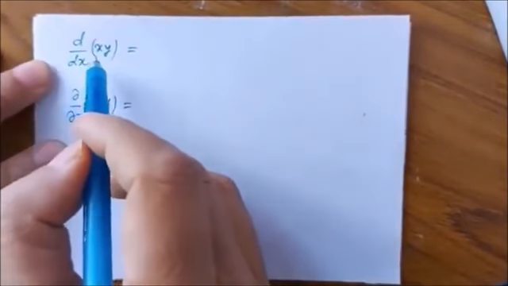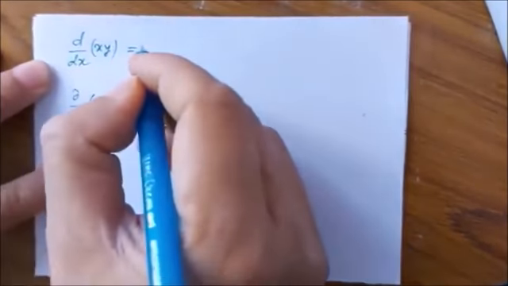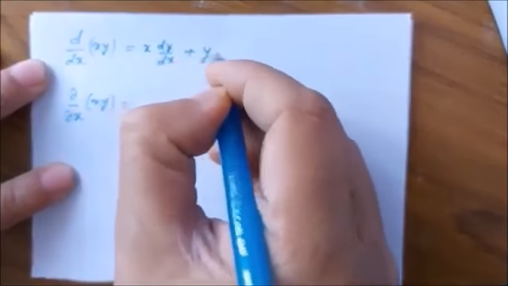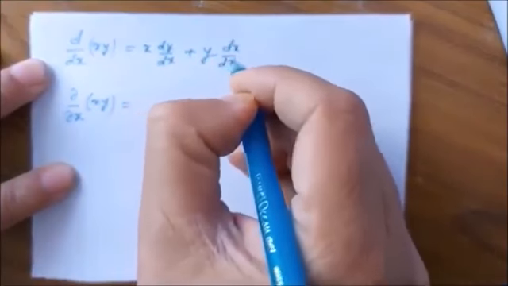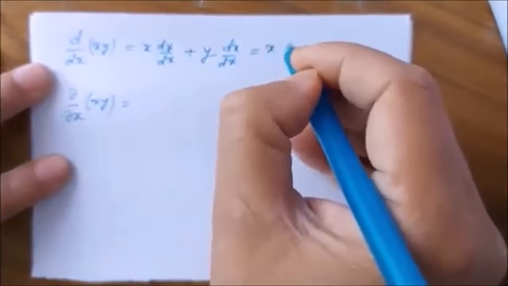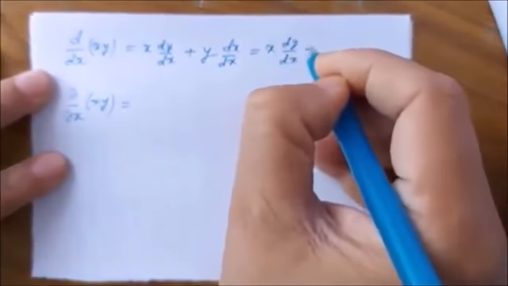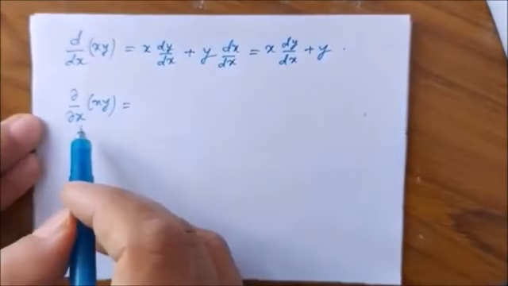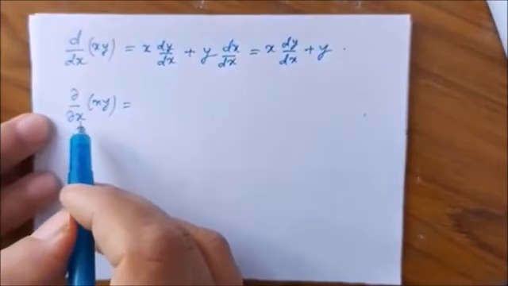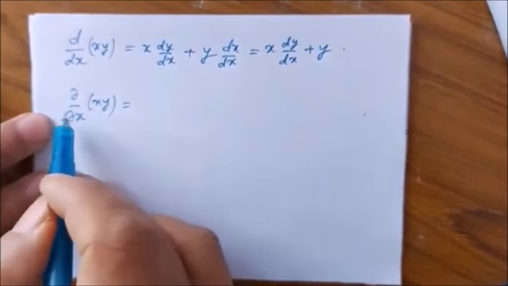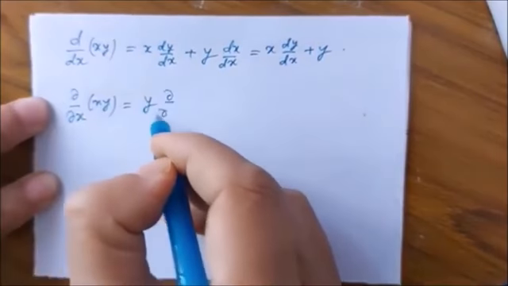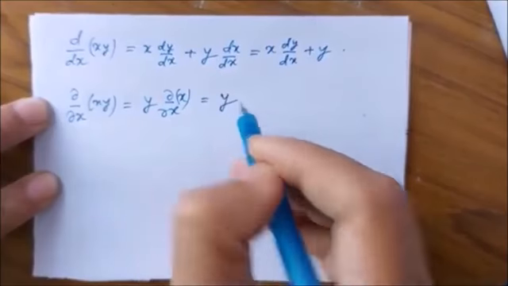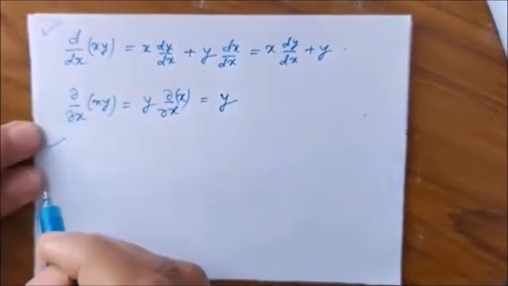Let us now give an example of total and partial derivative. The total derivative of this function xy will be x dy/dx plus y d/dx of x, which is 1. So it will be x dy/dx plus y. And the partial derivative will be, we are differentiating with respect to x, which means y is constant and therefore y goes outside. And this is 1, so it is simply y. So this is one example. Let us give another example.